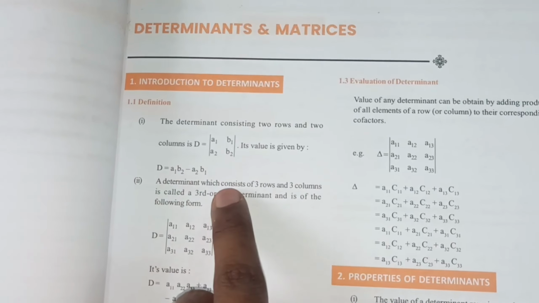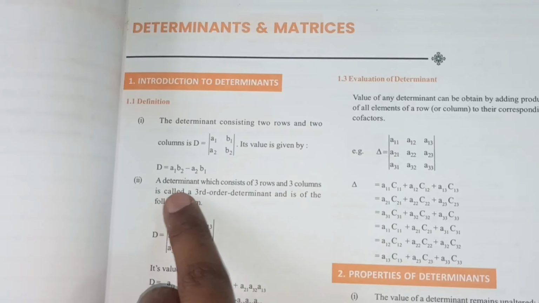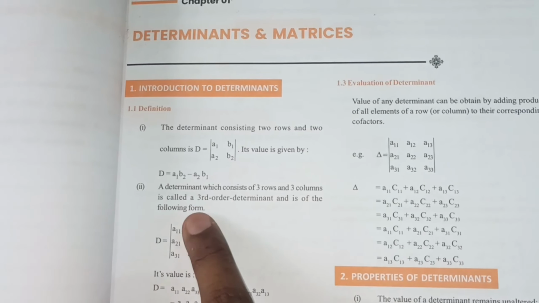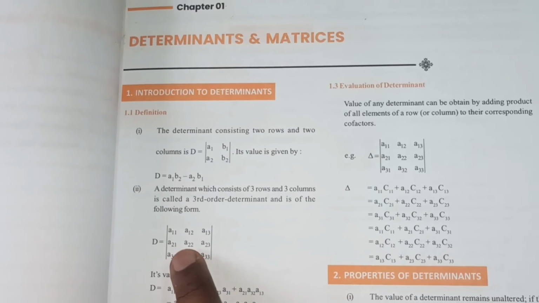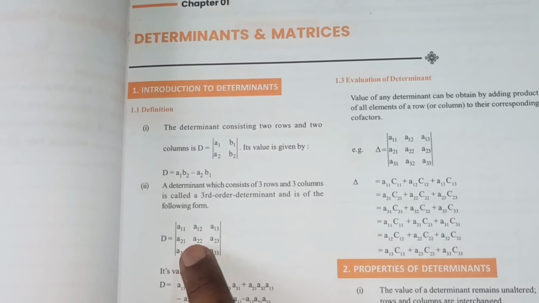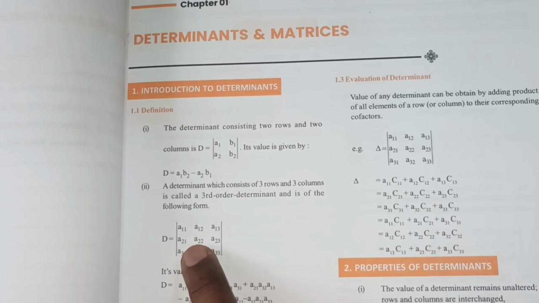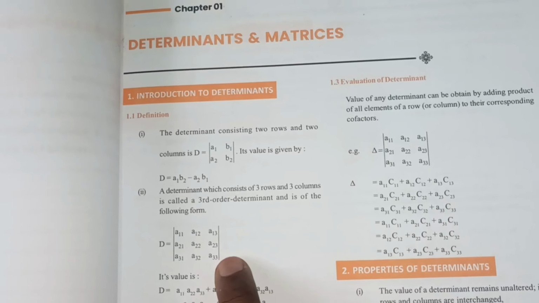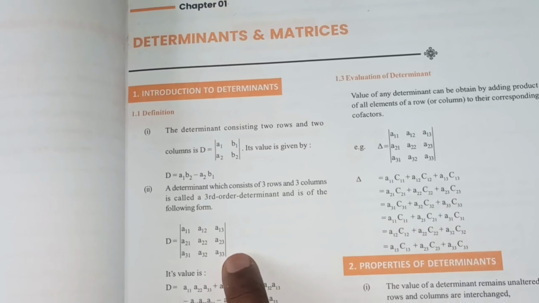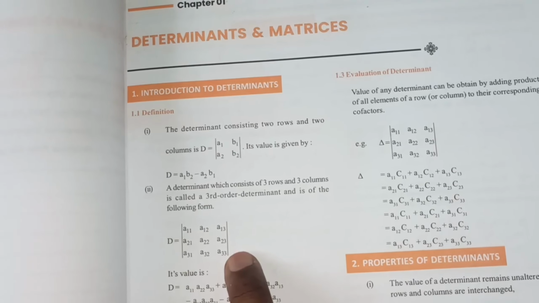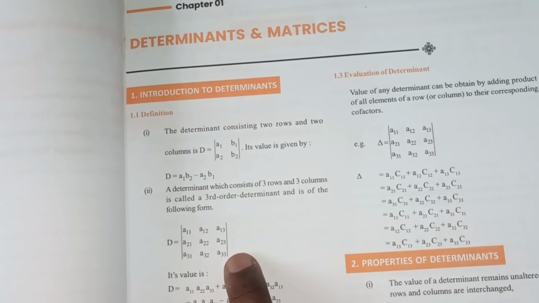A determinant which consists of 3 rows and 3 columns is called a third order determinant, and is of the following form. For JEE Mains and JEE Advanced problems, only up to 3 cross 3 is given, that is, rows by columns equal to 3 by 3 or 3 by 2.